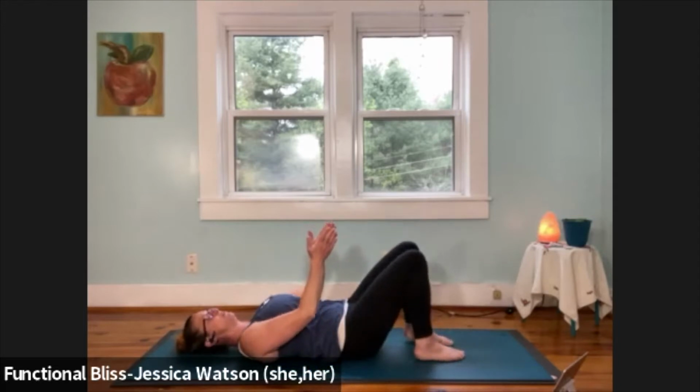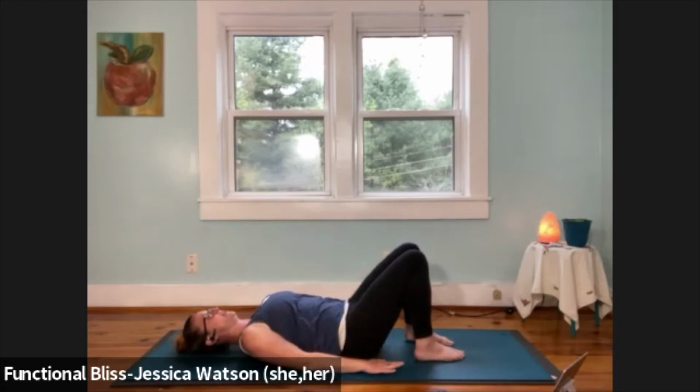So now you're going to move the knees away from each other so that the knee bones line up with the hip points. And then once you're there, we're going to move right into pelvic tilt. Start with the normal breath pattern that we usually do. Exhale as you press the low back into the ground. Inhale, release to the natural curve of your back.